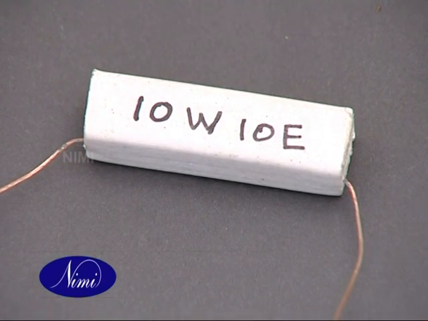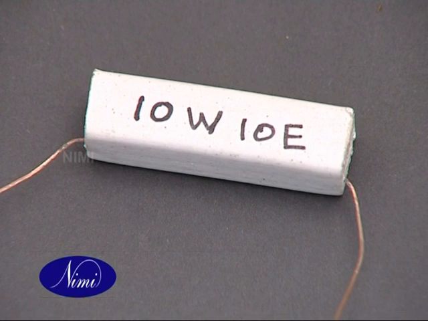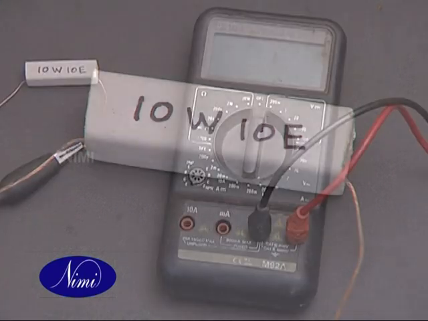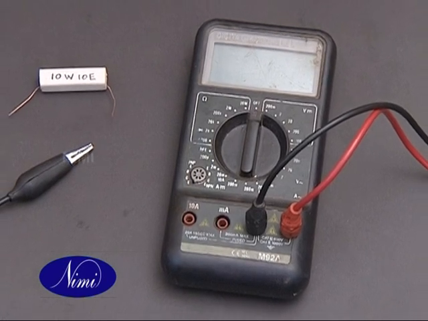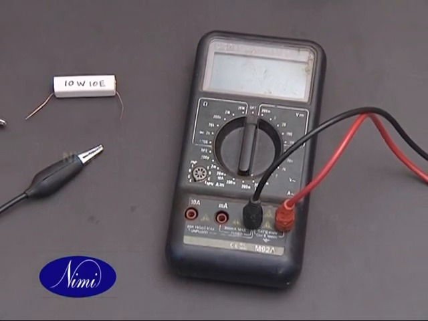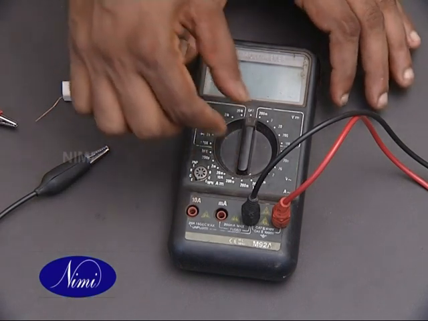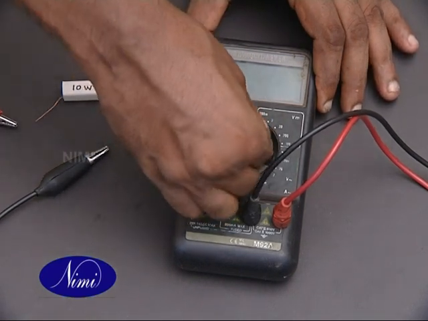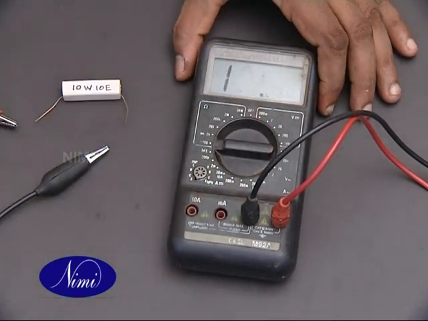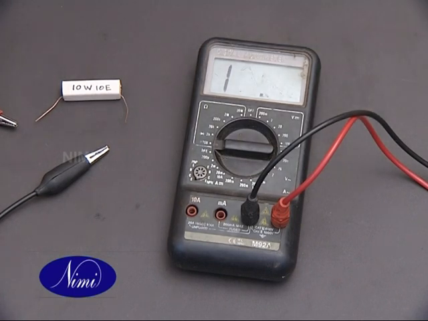This is a ceramic fusible resistor. The value printed on it is 10 ohms, 10 watts. This can be checked with a multimeter in the ohms range. We select 200 ohms on the meter because the resistor's value is 10 ohms.